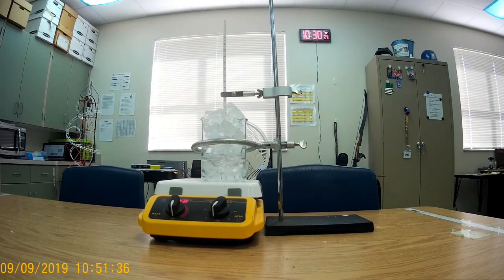So here's what we're going to do. This is the ice to water to steam lab. This is going to take almost a half an hour, and you should be able to keep track of that with the clock that's on the wall. That's kind of why I set this up here.